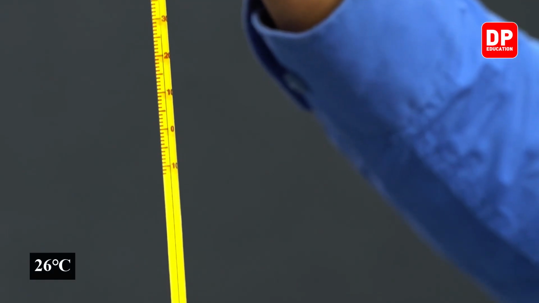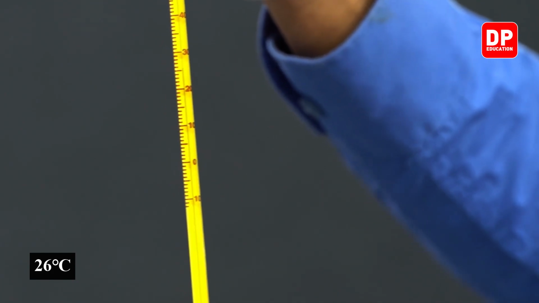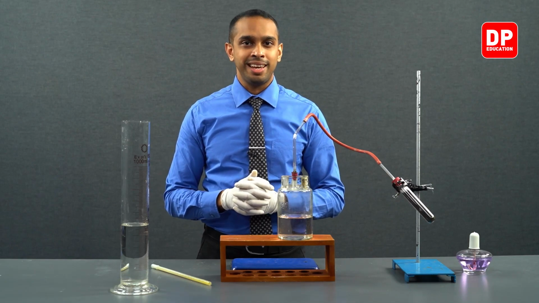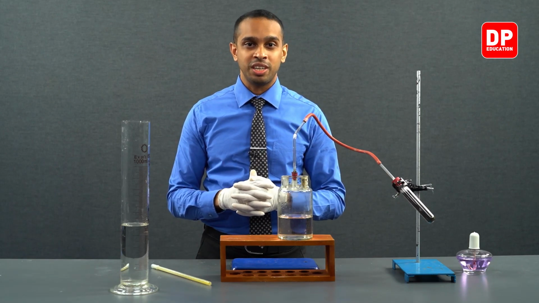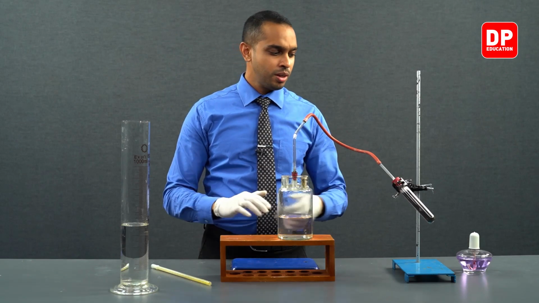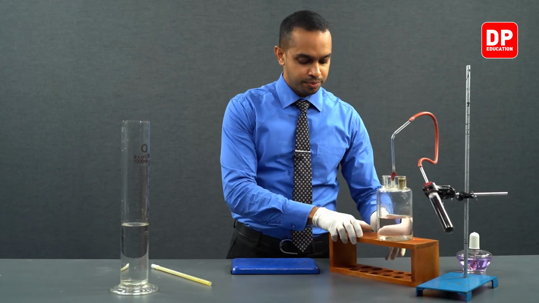Afterwards, there is only one measurement to be taken, that is the mass of the boiling tube after we have completed our reaction. So, let's take a look at our boiling tube here.